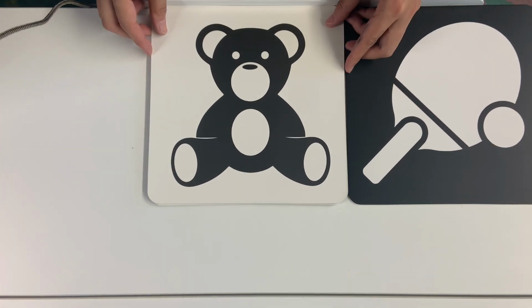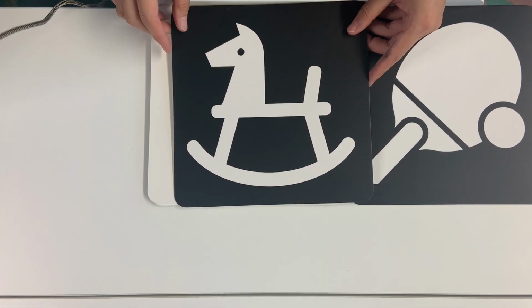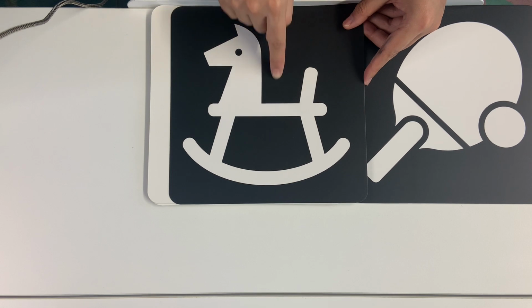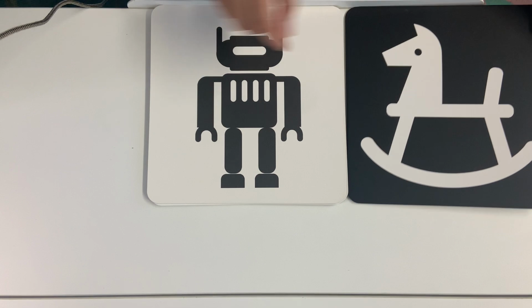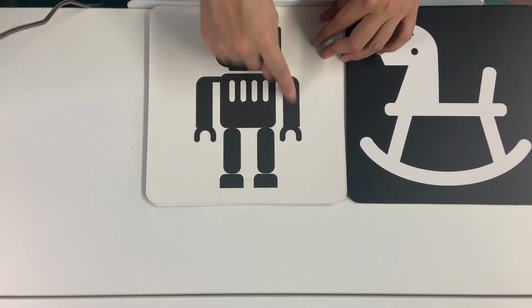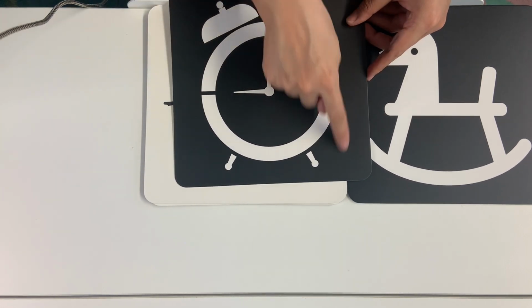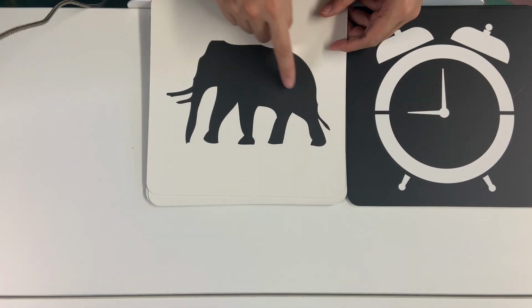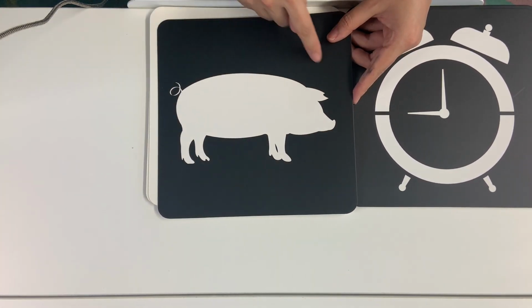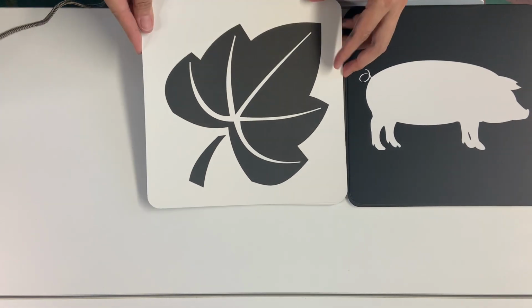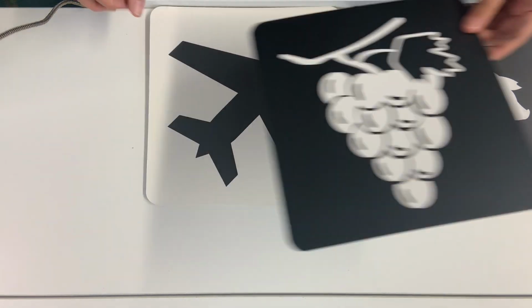This is a teddy bear. And then we can see a rocking horse. You can see the negative space. This is positive space and negative space. Positive space, negative space around this pig. Positive space and negative space.